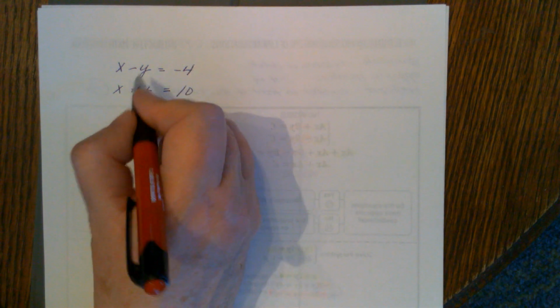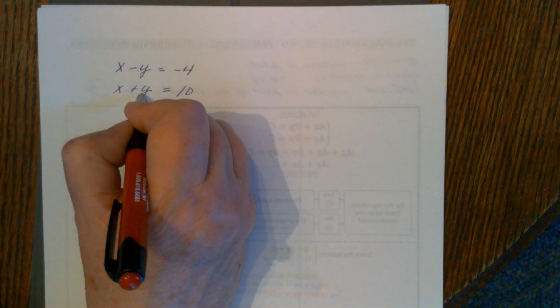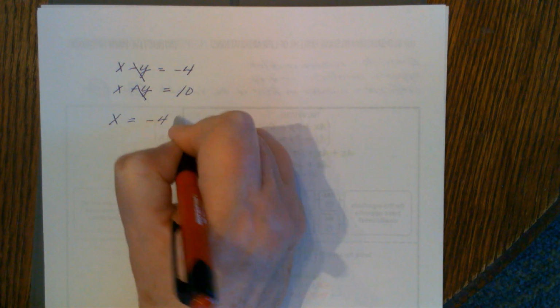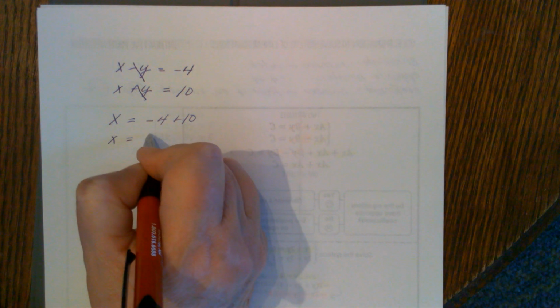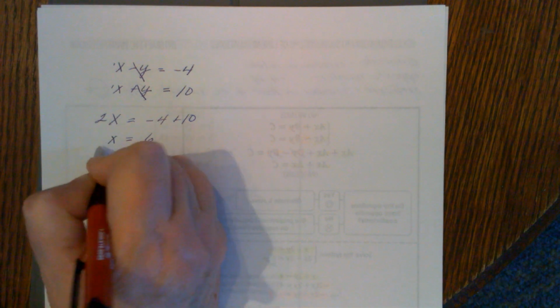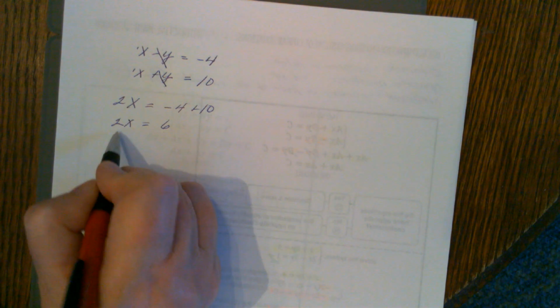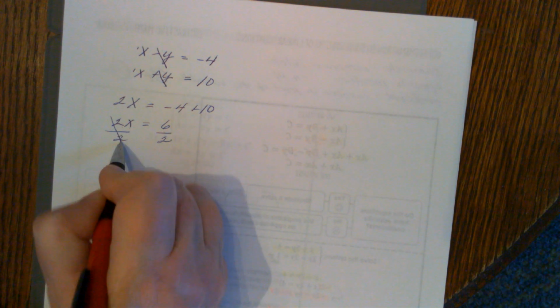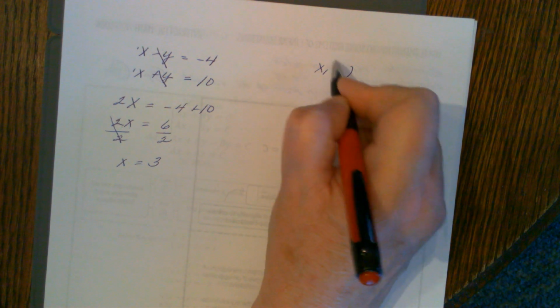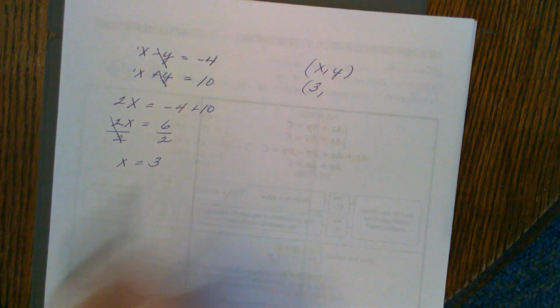Now, as far as I'm concerned, these are opposite, right? So we just have to cross these out. So x equals -4 plus 10. So x equals 6. Oh, and these are the invisible ones, so this should be 2x, because we have 2 x's, right? Okay, so everybody there? Now to solve for x, the inverse of multiplication is division. These cross out, and x equals 3. So we have x and y. We know that x is 3. Now we just have to solve for y.